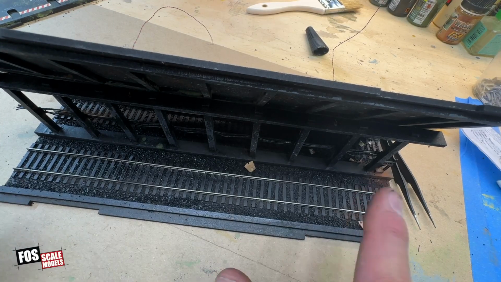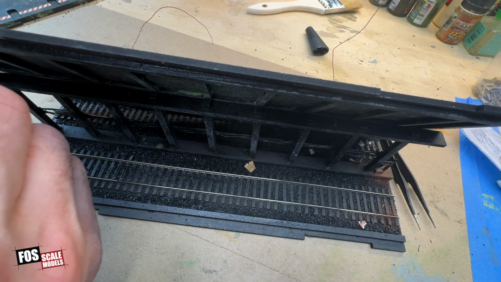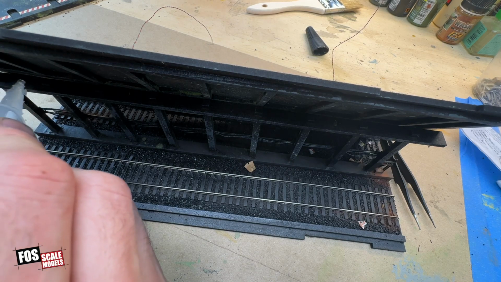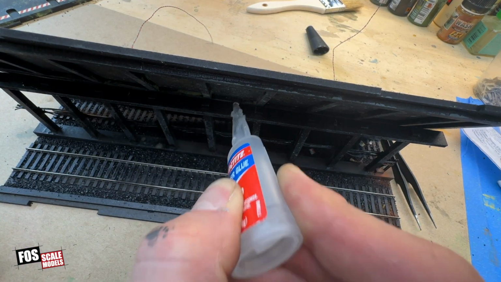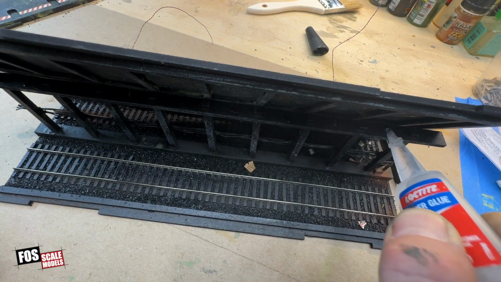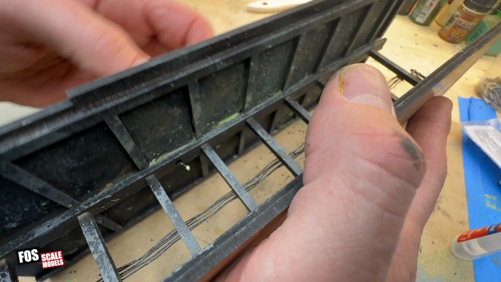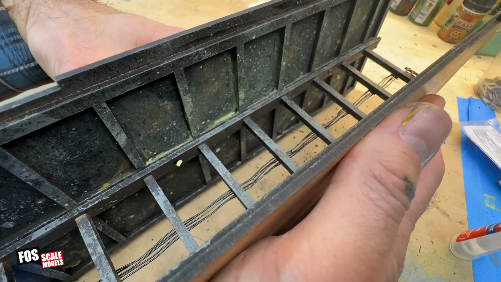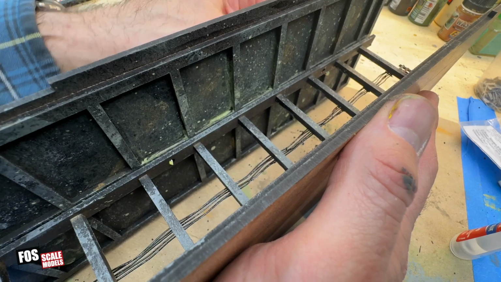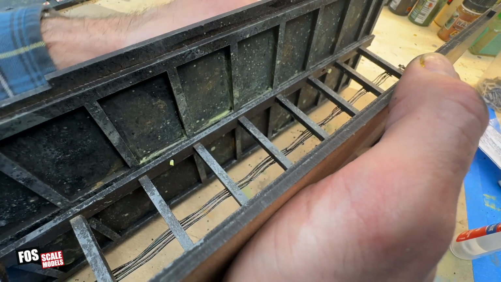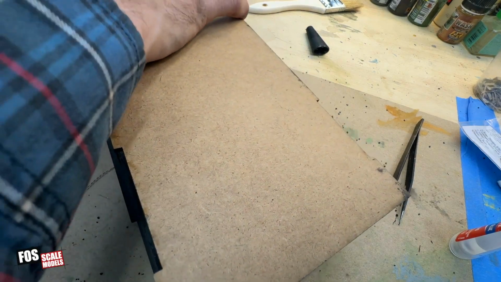So now we need to get this ceiling on. So I'm going to take some CA glue. And I'm not going to rely on this completely because eventually the walls will be holding this all together. But this will help a little bit. Okay, that fits nicely. Our lights are still flopping around, but we'll take care of that later. It's more important that we get this secure.